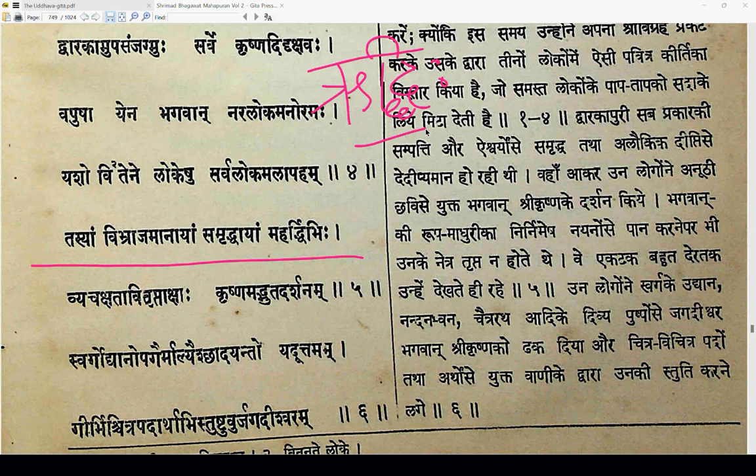व्यचक्षत अवितृप्ताक्षाः कृष्णम् अद्भुतदर्शनम्. What is व्यचक्षत? वि अचक्षत. चक्षते means वदन्ति, उक्तवन्तः, they talked, they spoke to Krishna. And how was Krishna? Adbhuta Darshanam, the second case is used here. His sight itself was Adbhuta, it was wonderful. And who spoke to him?